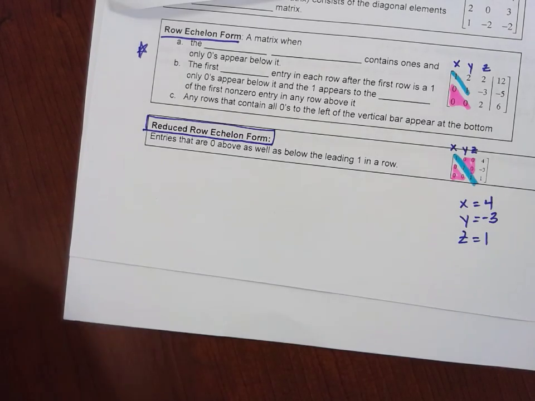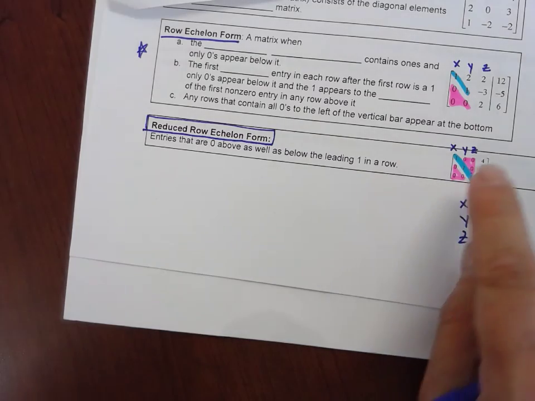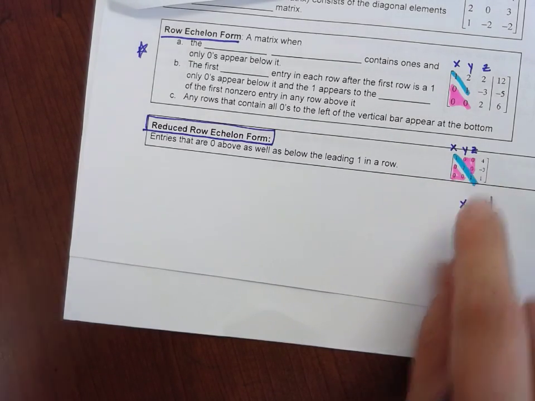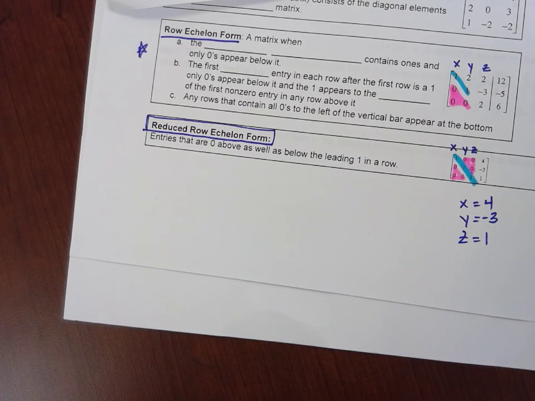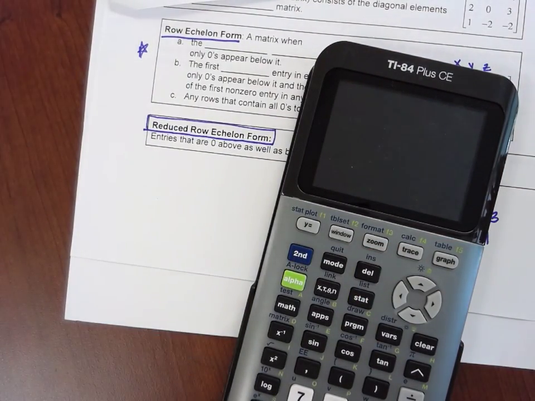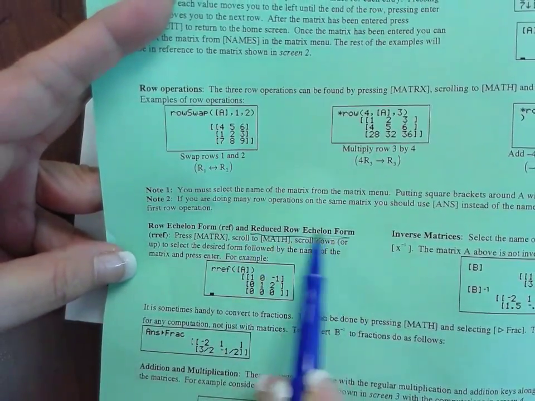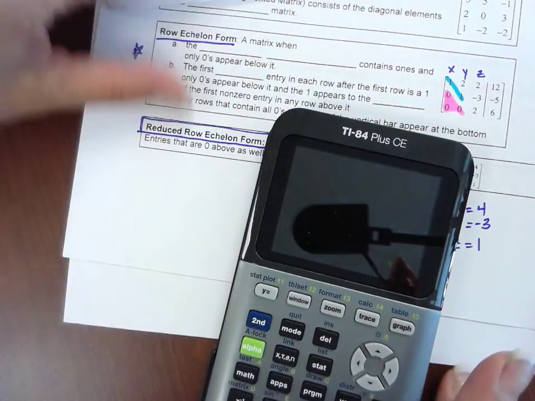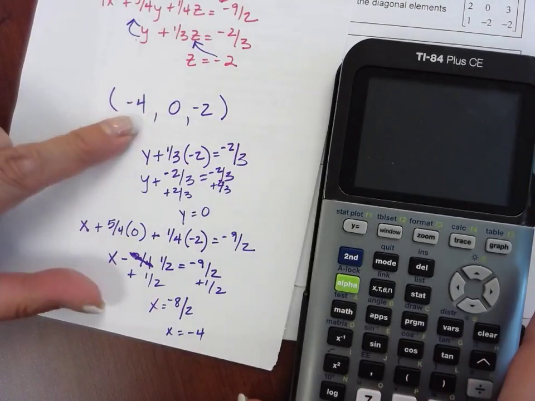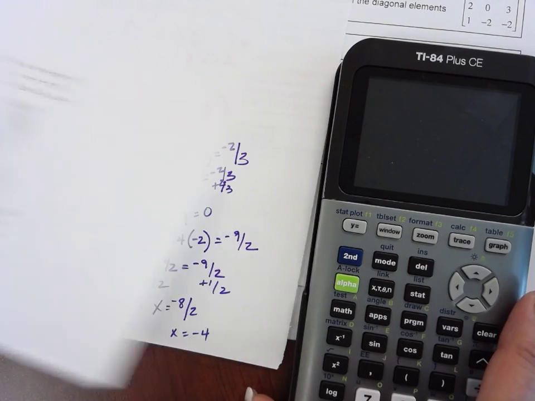Okay? Now, do you think I'm going to make you do row matrix operations to turn all of those spots into 1s and 0s? I'm not that mean. So, here's how you do it on your calculator. And if you don't remember, it tells you on the cheat sheet how to do it, okay? So, let's see if we did these numbers right. I know we did because I have the answer.